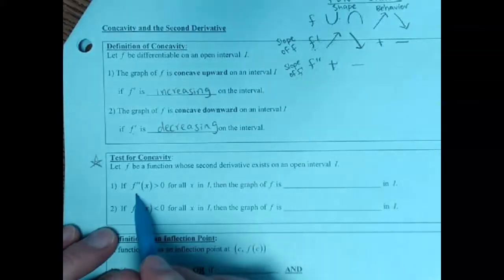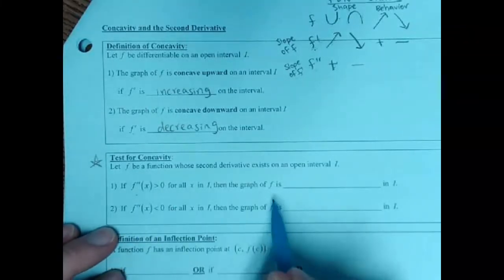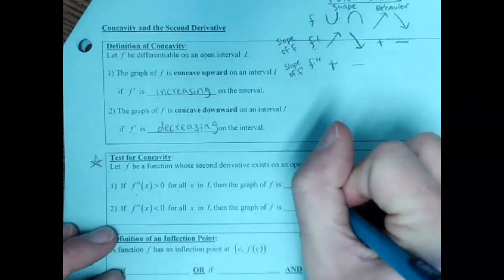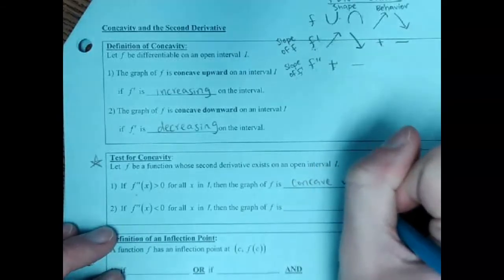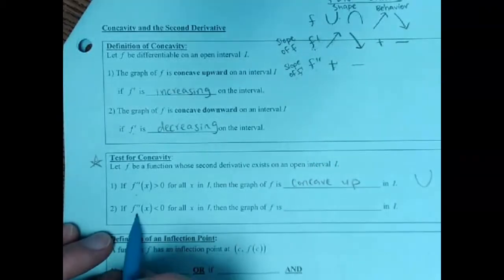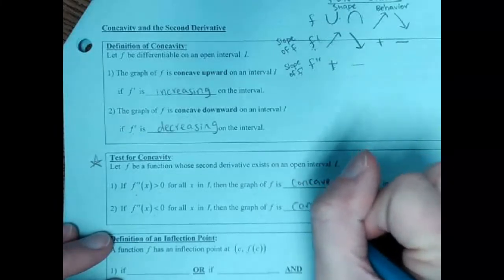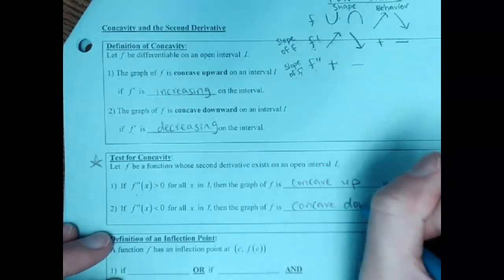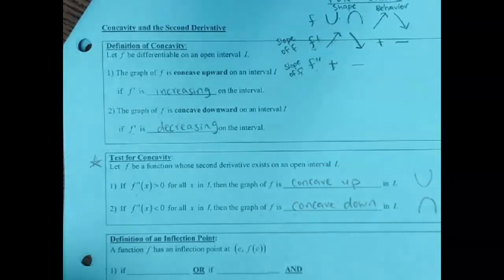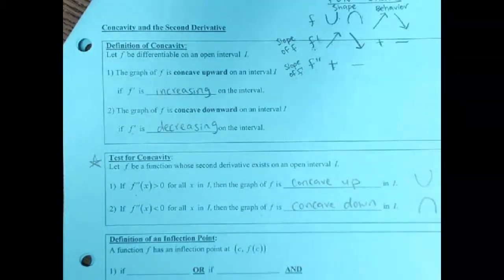If the second derivative is positive, then the graph of f is concave up, like a cup. And if the second derivative is negative, then the graph of the original function is concave down, like a frown. So second derivative positive means concave up. Second derivative negative means concave down.